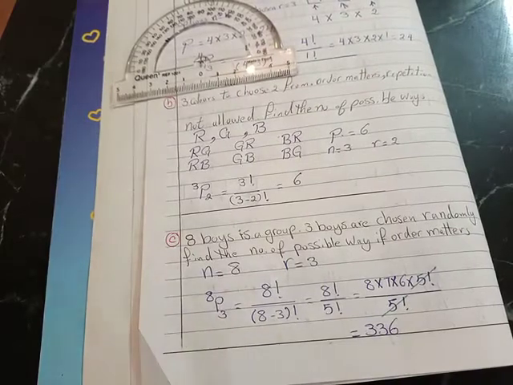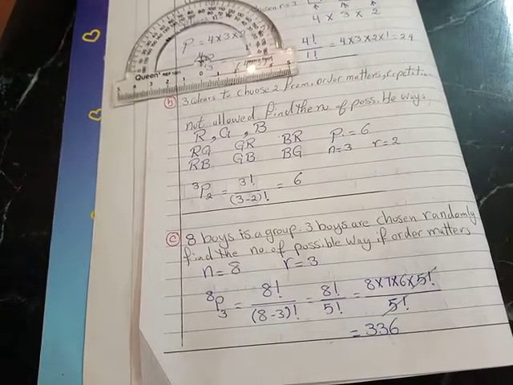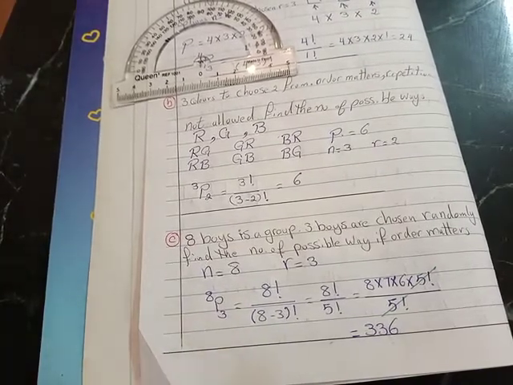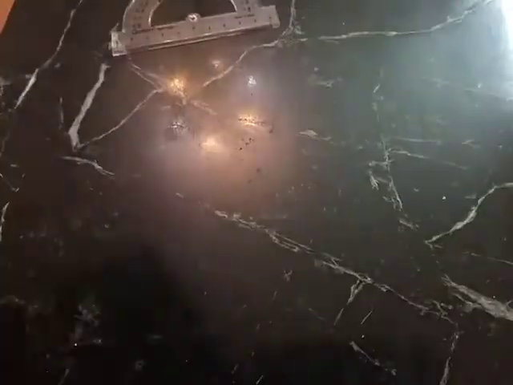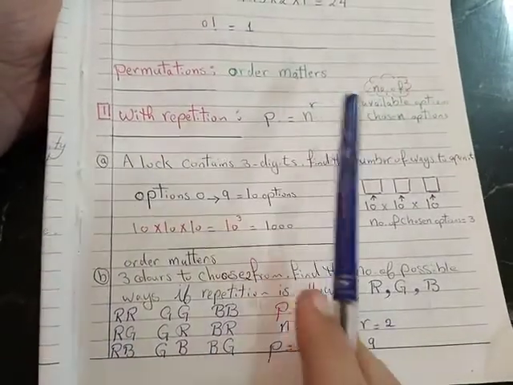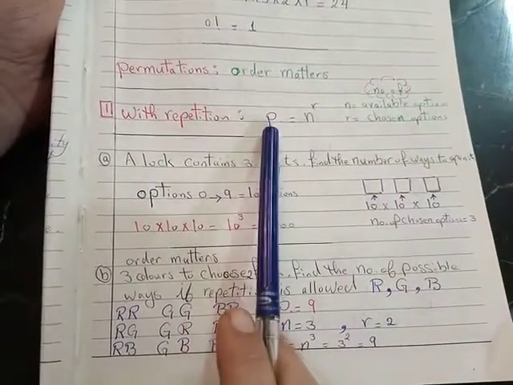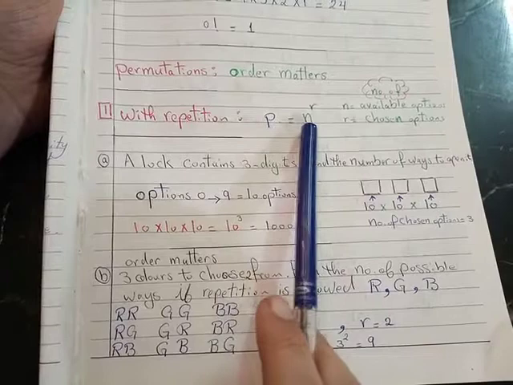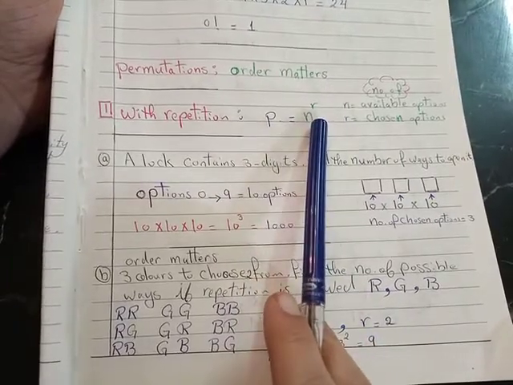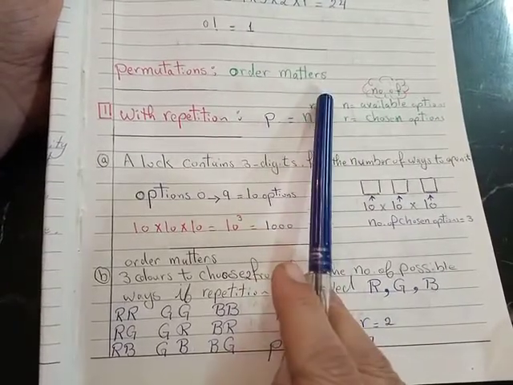Okay, since we know now how to use the rule in permutation with repetition and without repetition, I will just remind you. With repetition, P equals n to the power of r. n is the number of available options, r is the number of chosen options.